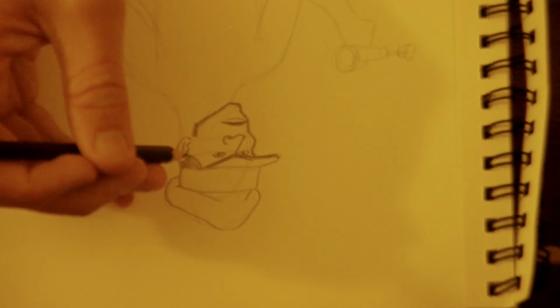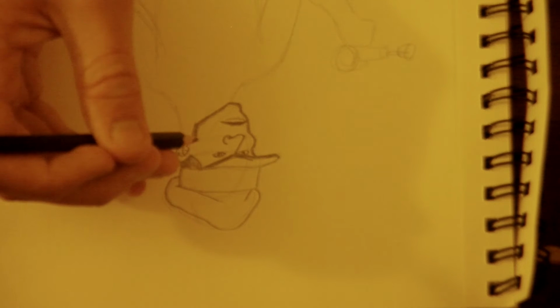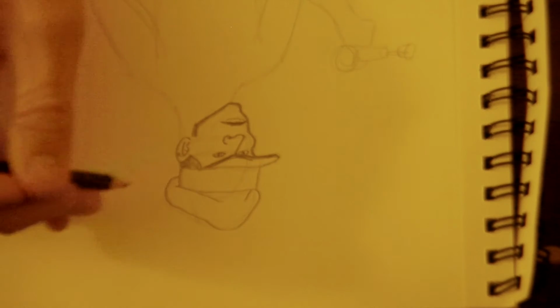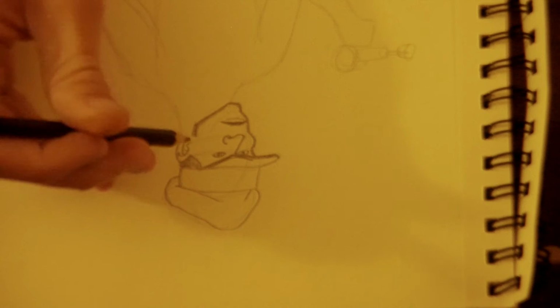All right, that's his face. Not really super detailed or anything, but just to give you an idea there.